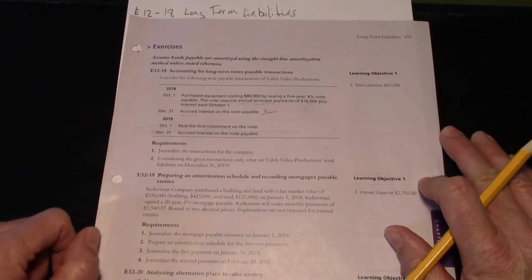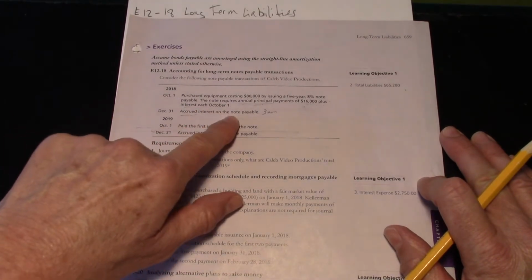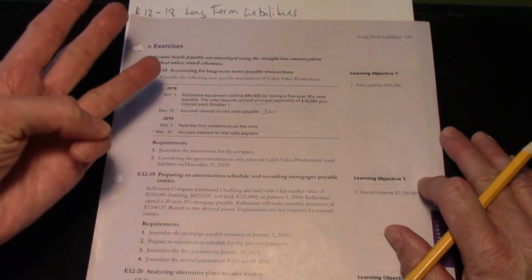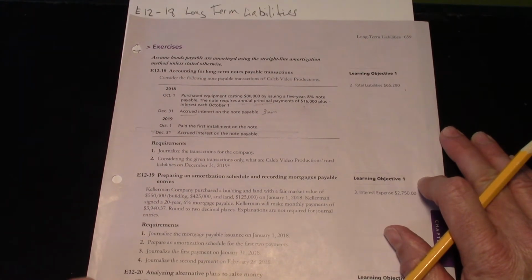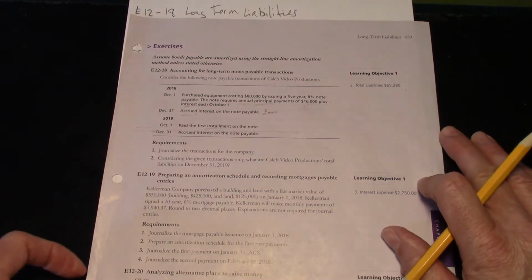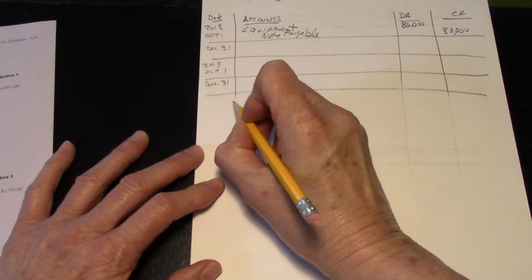So on your exam, I'll always tell you how many months, but in this case, it's October, November, and December, so three months, 8%, and of course, $80,000 is the principal, so we just need to use our interest formula.